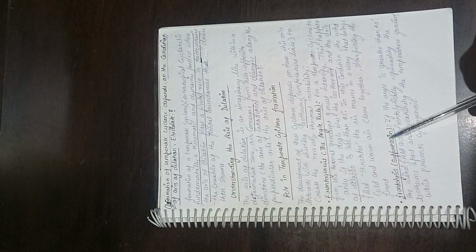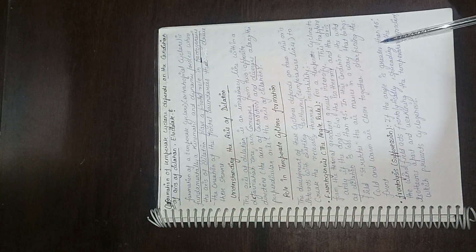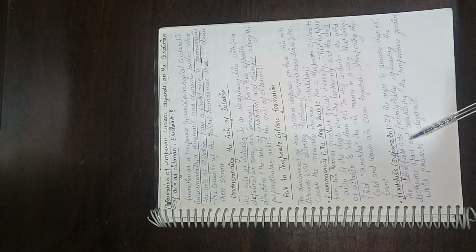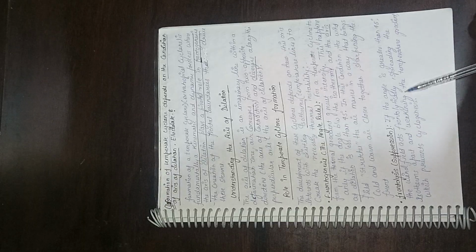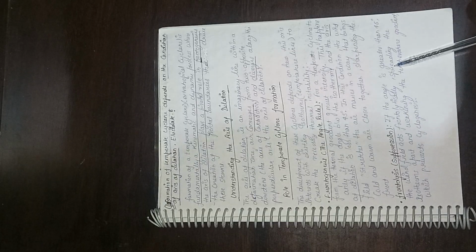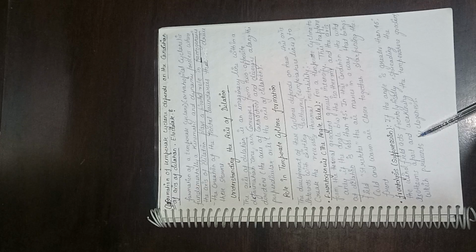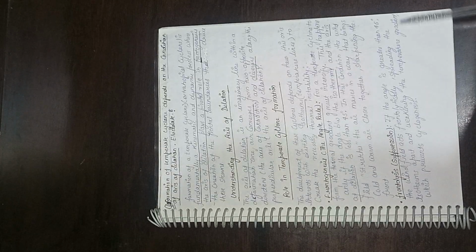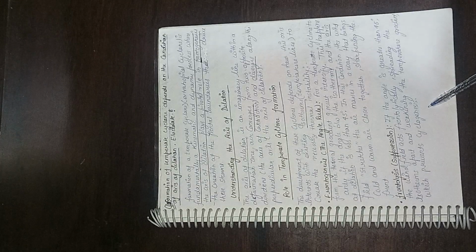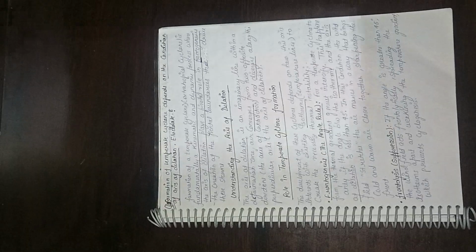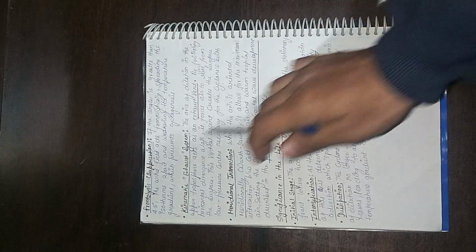Frontolysis, or suppression, occurs if the angle is greater than 45 degrees. The wind field acts frontolytically, spreading the isotherms apart and weakening the temperature gradient, which prevents cyclogenesis.